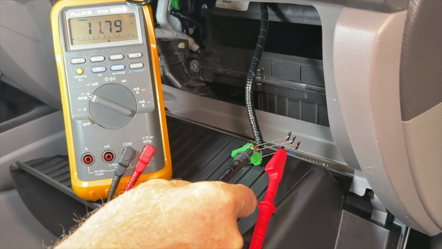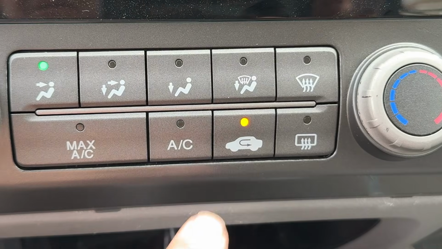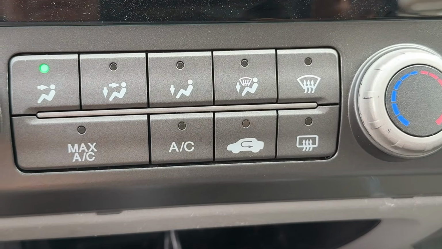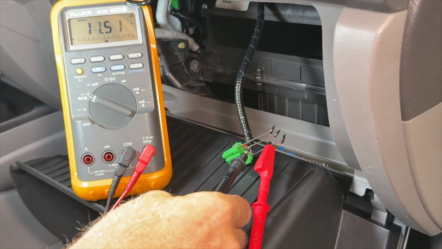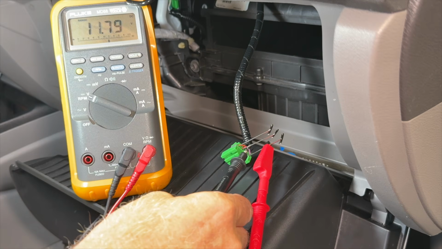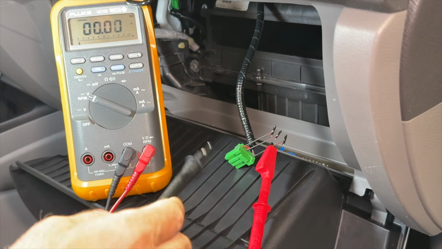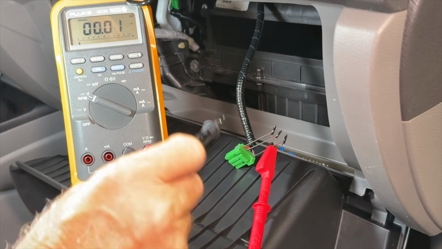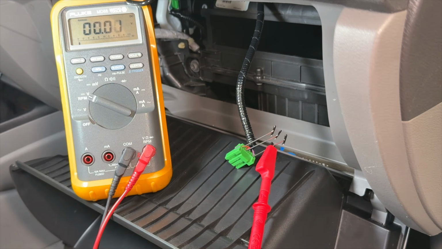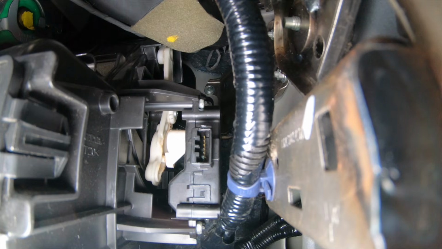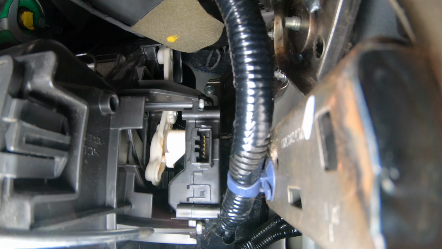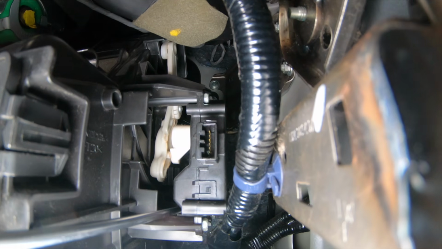I should get 12 volts or battery voltage on the meter, and I do. If I take the recirculation button off and touch it, I get 12 volts on the middle wire or the red wire. So I'm getting power and grounds on that connector, so the actuator should be working. If it's not, it needs an actuator. Now to get this off, there's a screw here, there's a screw here, and there's one on the back side here.